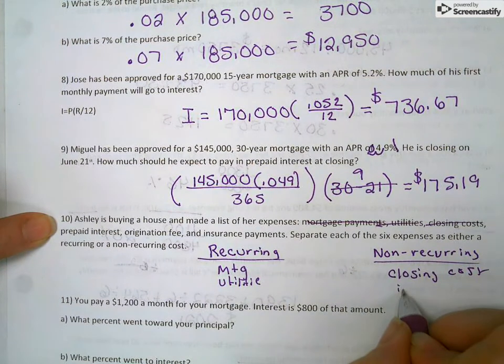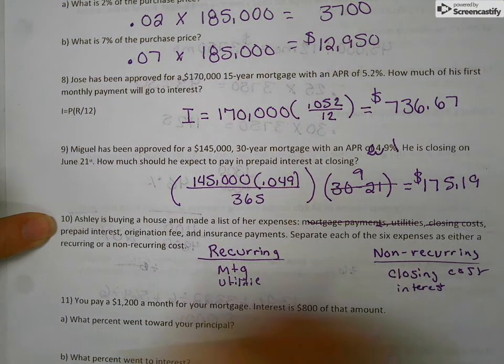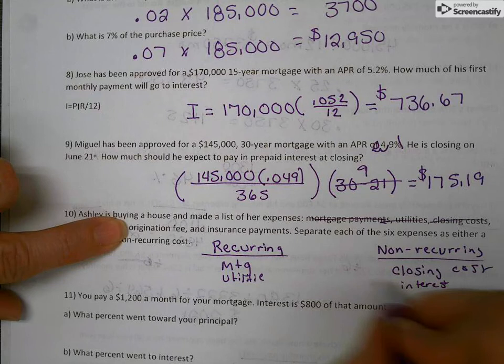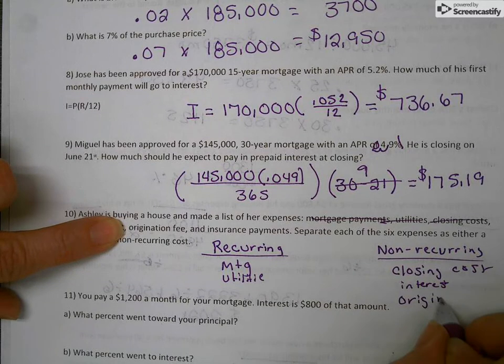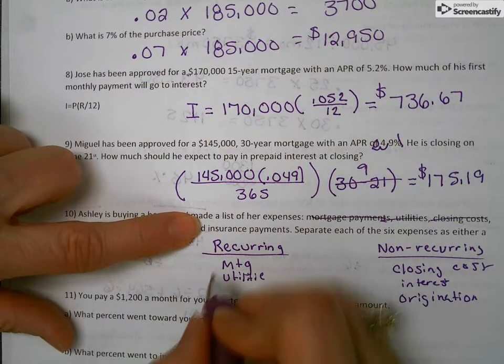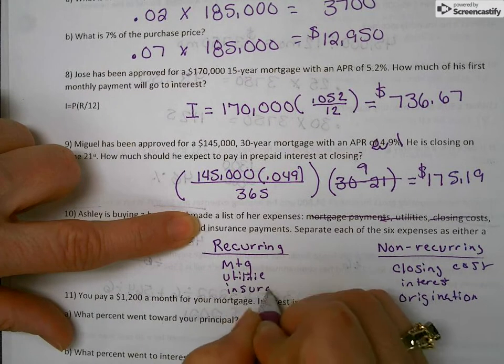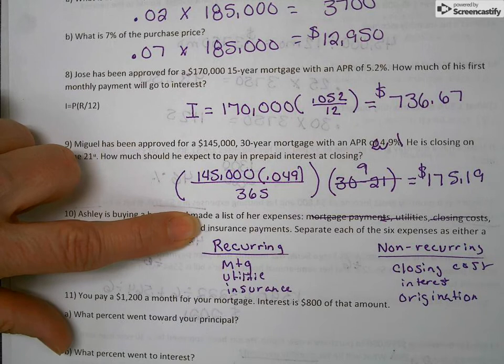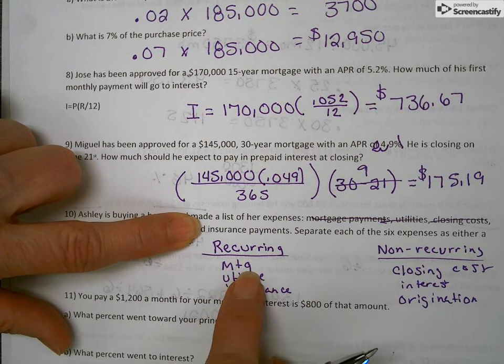Prepaid interest, that's a one-time thing. Your origination fee, that's something for your loan. That's a one-time thing. And insurance. When in doubt, if you haven't heard of it, more than likely it's not going to reoccur.